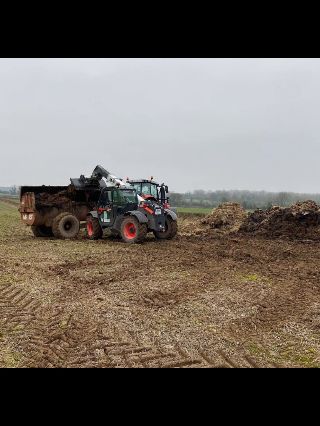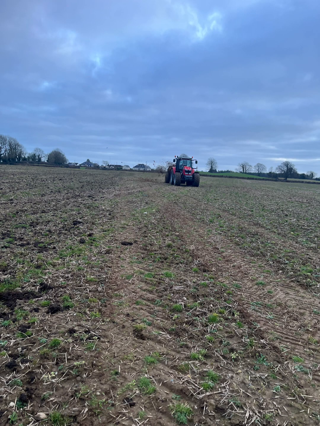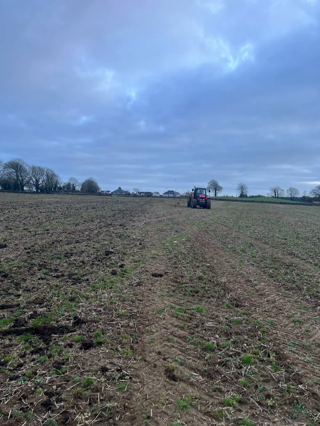To help with this fertility issue, we decided to spread some farmyard manure, which was available to us. So it's just a mixture of cow dung, straw, which would have bedded the cattle, and maybe some waste silage. So you can see here we're just using a tractor and a muck spreader to apply the farmyard manure to the soil. And in applying these type of manures, it just shows how mixed farming enterprises and other farming enterprises can benefit off each other.